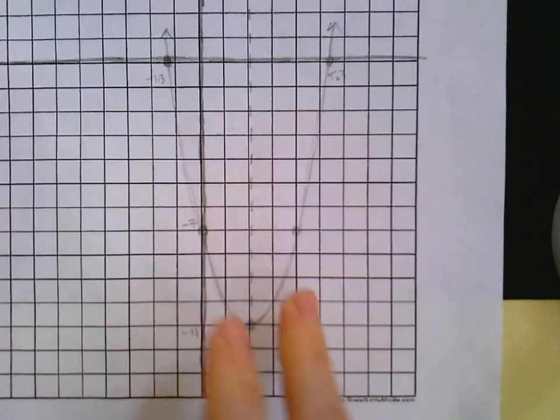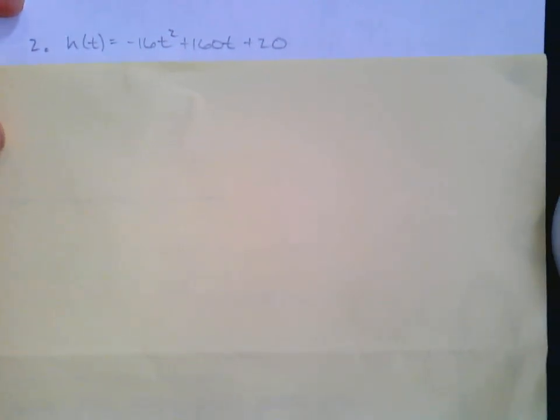Okay, let's get to number 2. Here's what we were given. So let's just talk about what they're even saying and what's even happening with this problem. And then we're going to be able to answer both parts of the question like immediately.